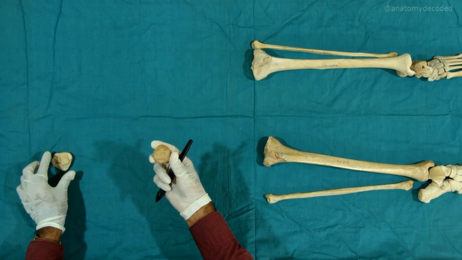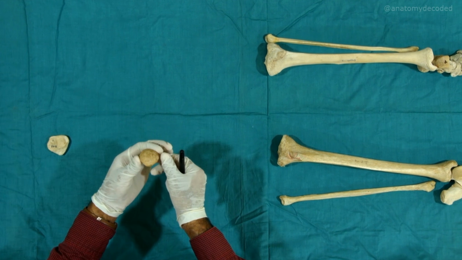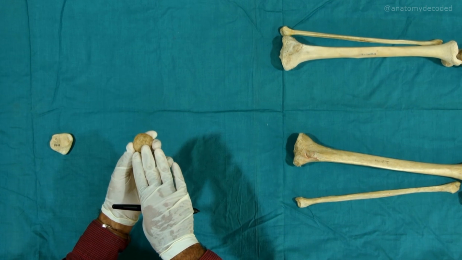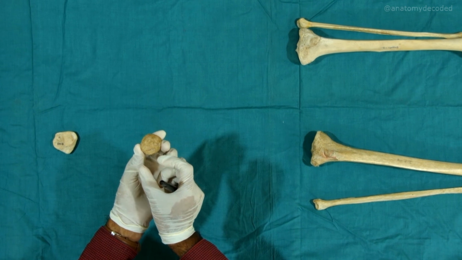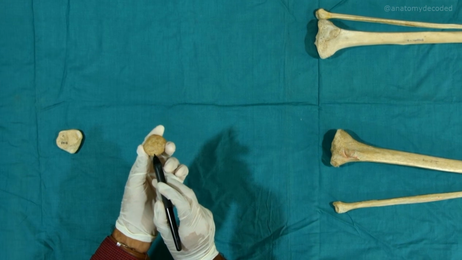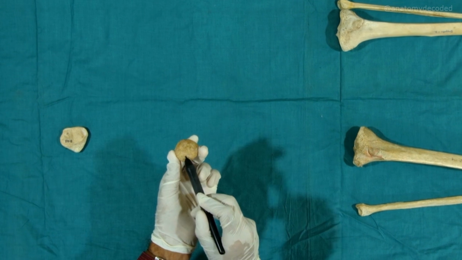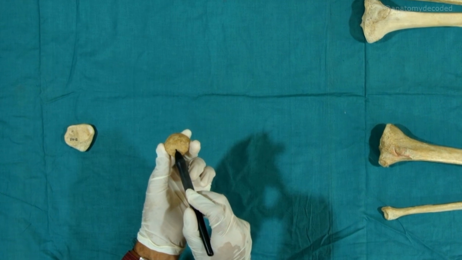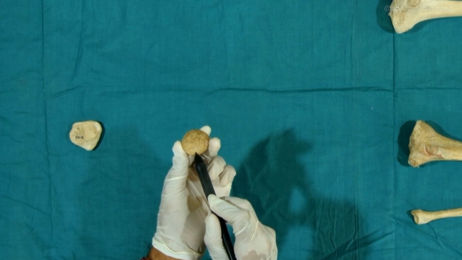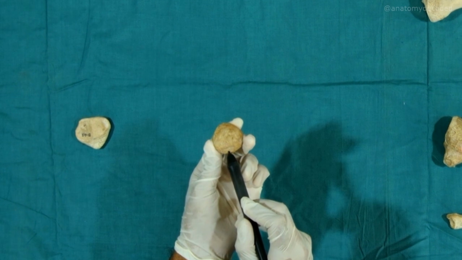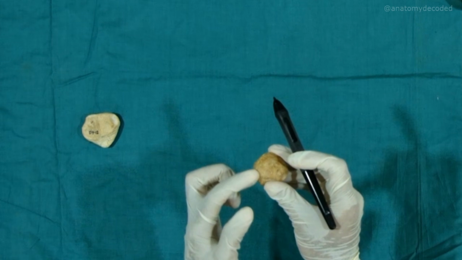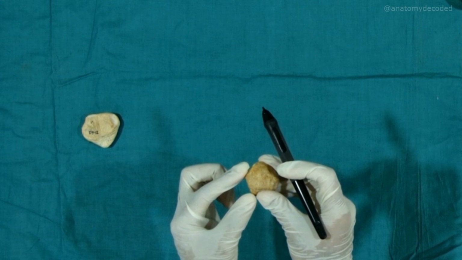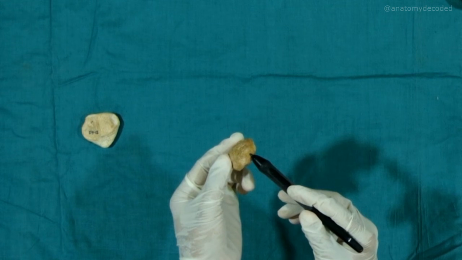And muscle attachments of the patella, if we see, the muscles of the anterior compartment of the thigh, specifically the quadriceps femoris. Okay, so quadriceps femoris, which part gets attached here? Anterior part, there is rectus femoris, posterior part there is vastus intermedius. Then along the medial border there is attachment of vastus medialis. Along the lateral part there is vastus lateralis.